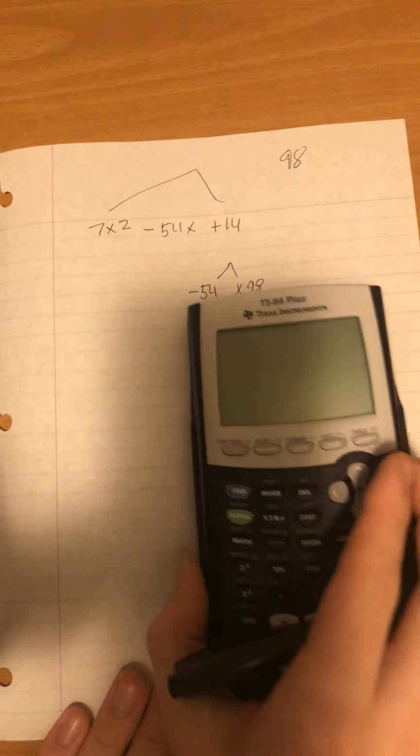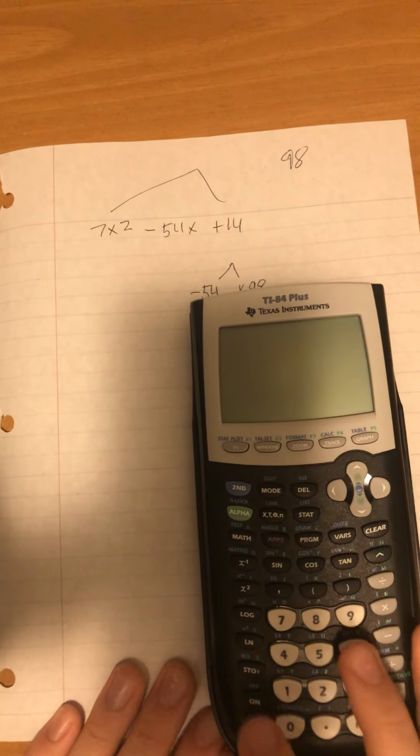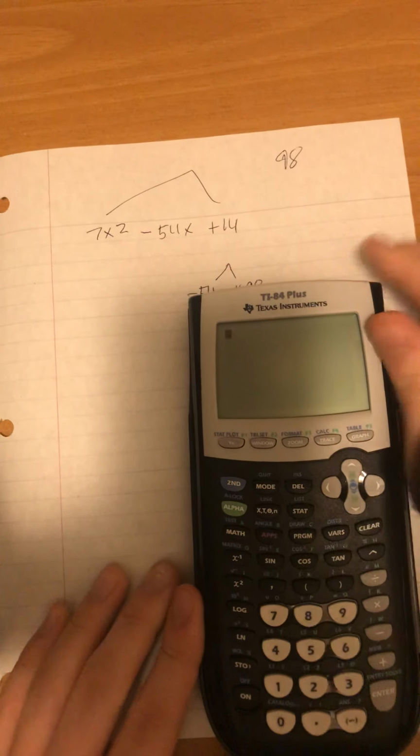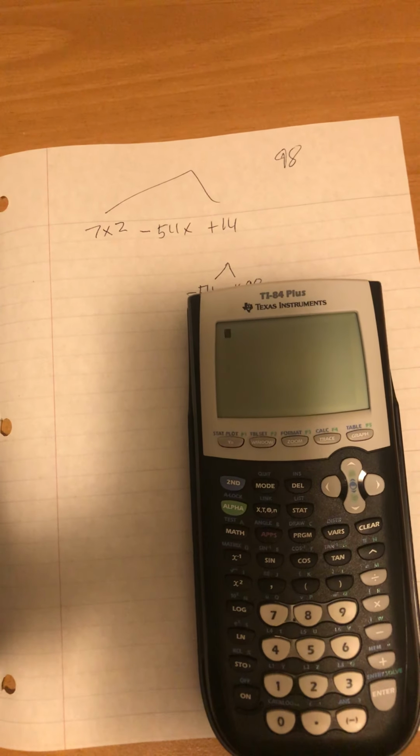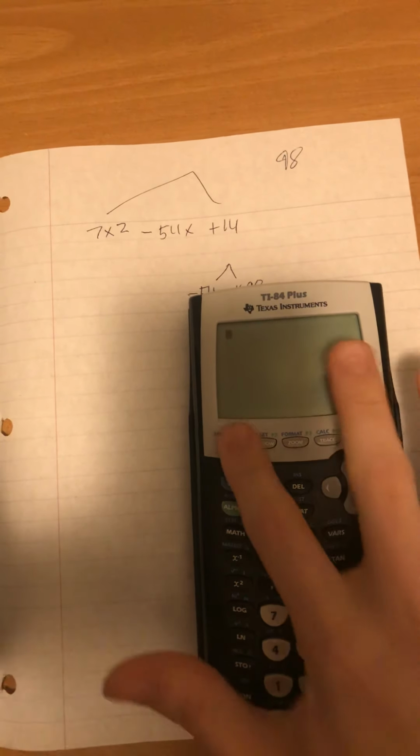So at first thinking about it, it's really hard. You can't just think of a factor that quick. And that's why I have this little trick. So what you're going to need is your calculator. And if we turn the calculator on, what you want to do is go to y equals.